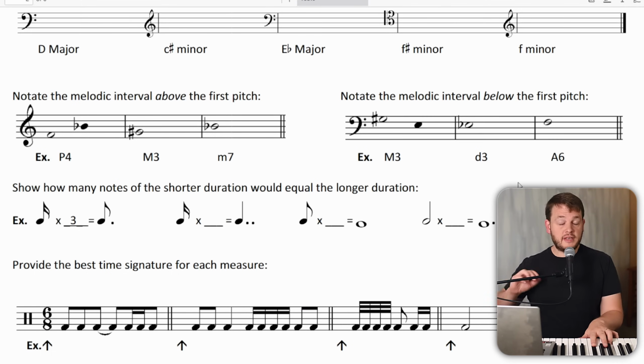So that being said, the first one here is a perfect 4th. They wrote it out for you. You cannot say F to A sharp, because F to A is a 3rd. Thirds are every other letter name. So you can't say F to A sharp, because that would be an augmented 3rd. We don't want that. We want a perfect 4th.